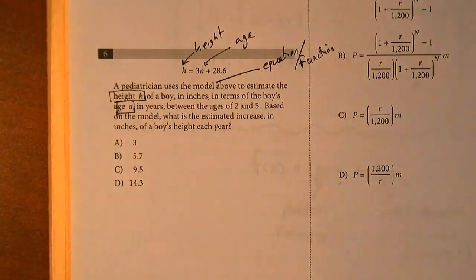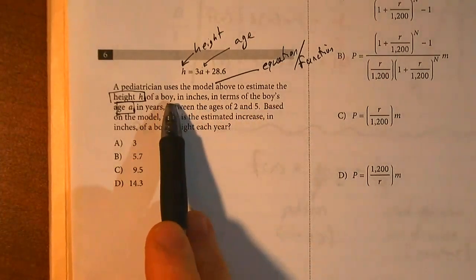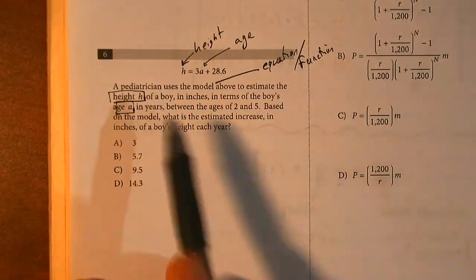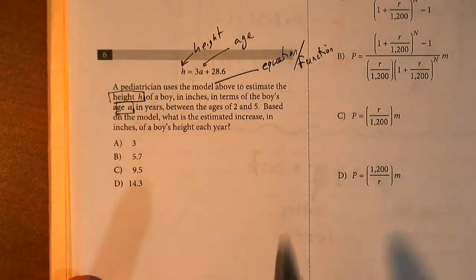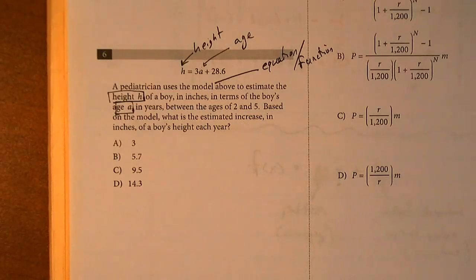So the mama takes their toddler, or the daddy takes their toddler or their preschooler to the pediatrician. And specifically, this formula is for boys. So they take their son to the pediatrician, and the pediatrician says, oh, your child is 3 years old, and there's this chart. You might not know this because you're probably too young to have children that you take to the pediatrician, and you're probably too old to remember when you were a child going to the pediatrician.